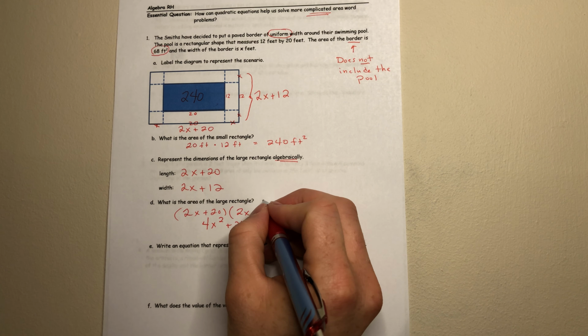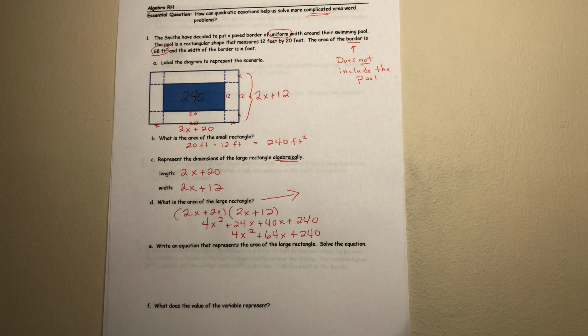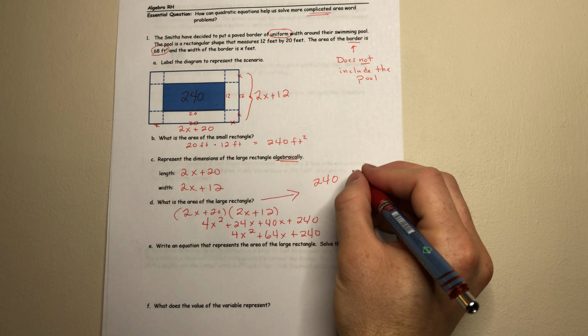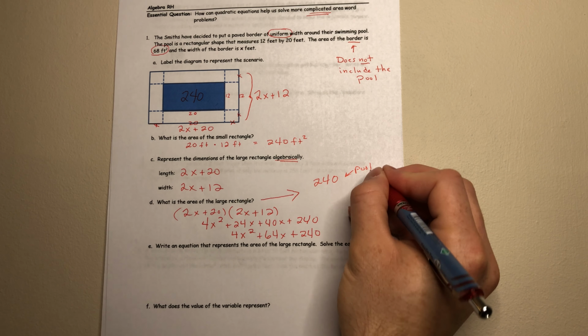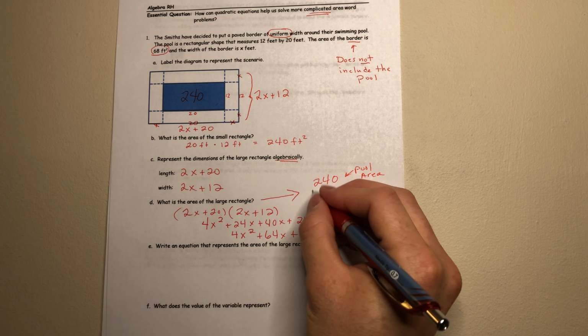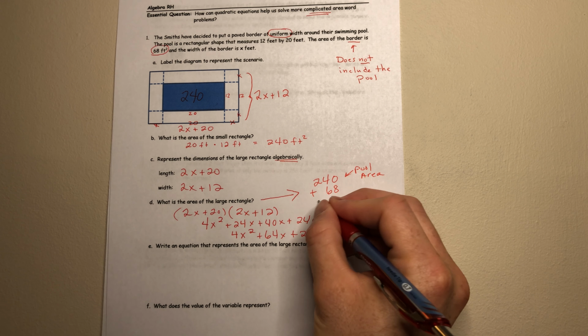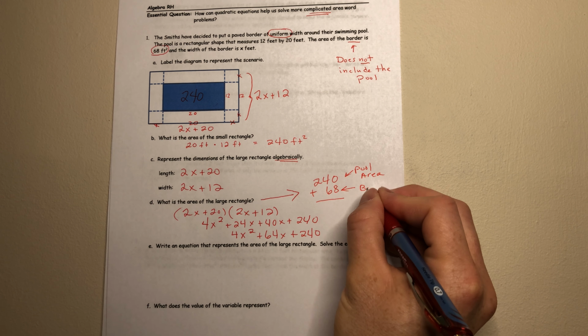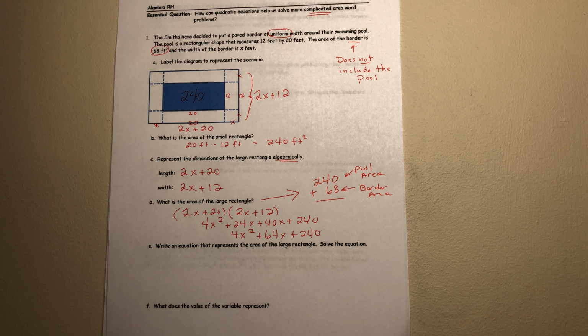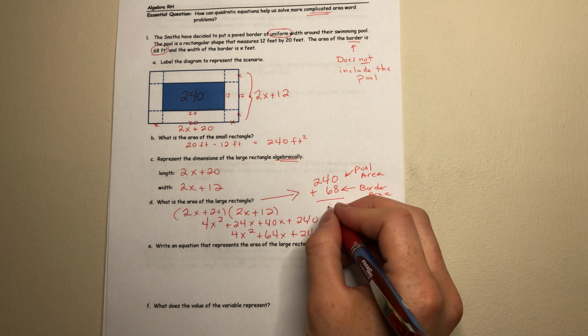So the area of the large rectangle is going to be the inside pool area, plus the 68, which is the border area. And that's going to give us 308.